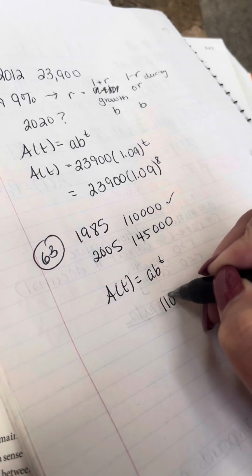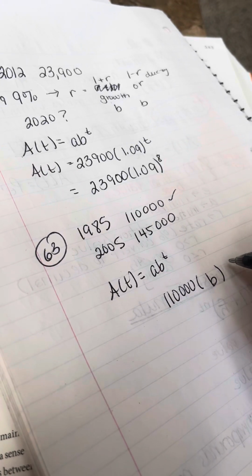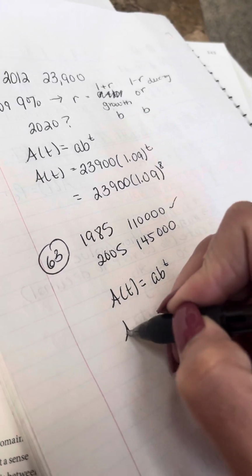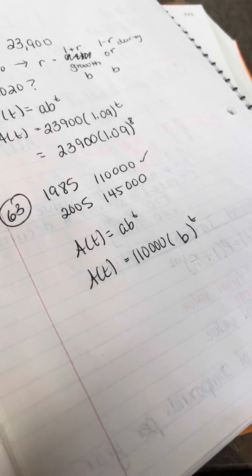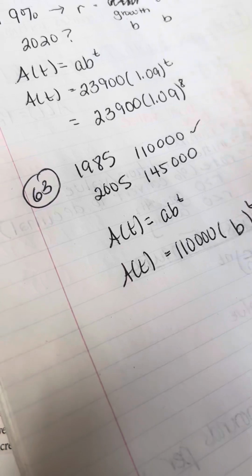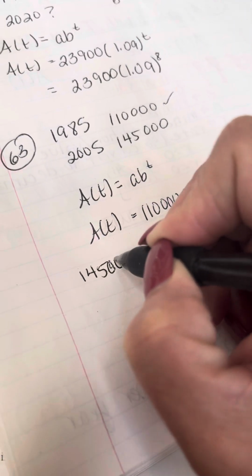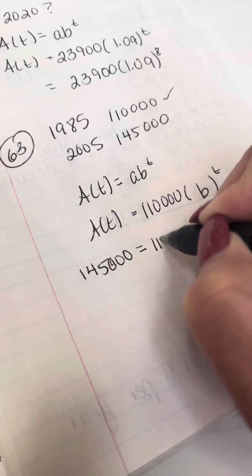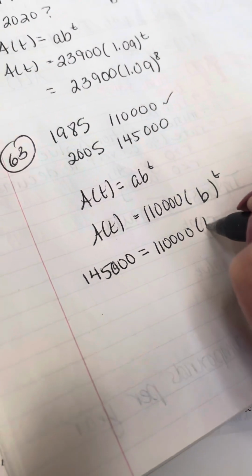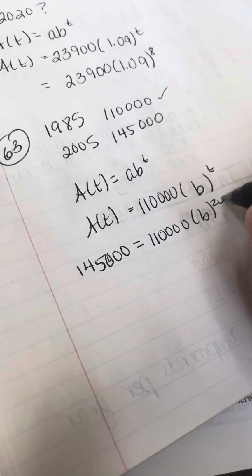So A is worth equal to that. We don't know what B is. That's what we have to find. That's what they tell us to find. So we're going to use this other information to plug this in and figure out what B is. So our final value is 145,000. We don't know what B is, and T is the number of years elapsed, which is 20.